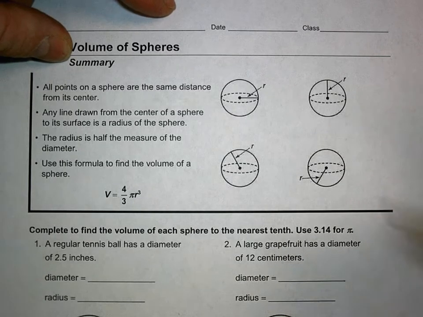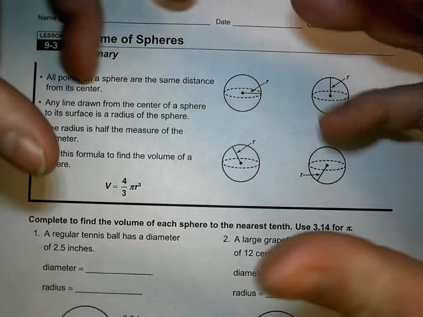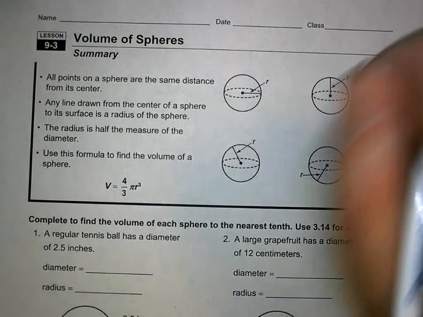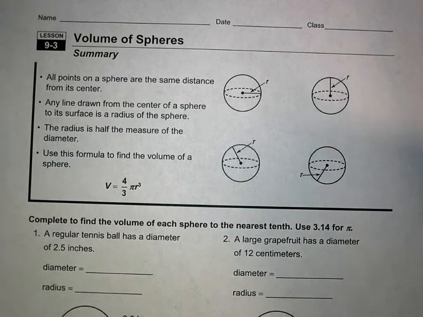Remember that in a sphere, if you have a center point right in the middle of the sphere, any line drawn from it to the outside is going to be the radius. No matter where you draw it, you can have a lot of radiuses in one sphere.